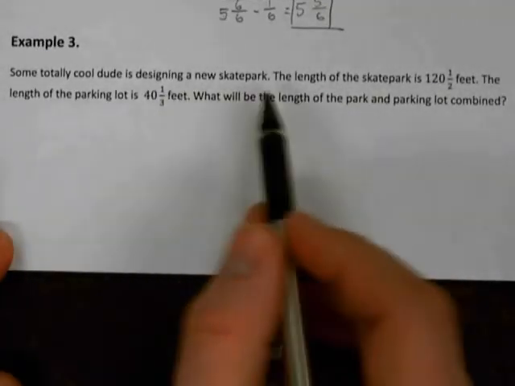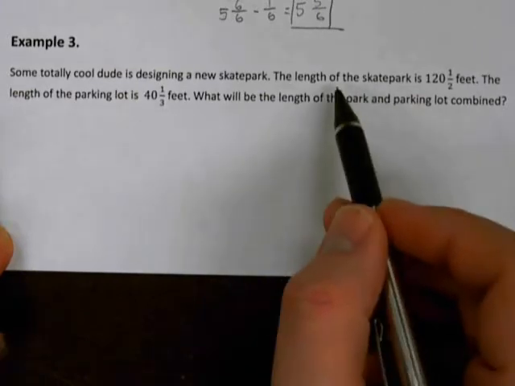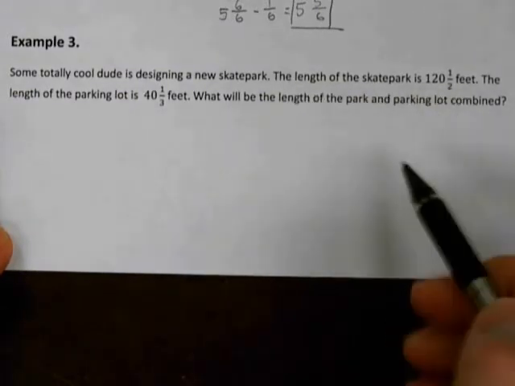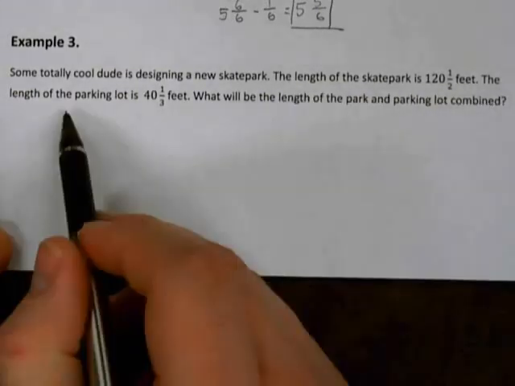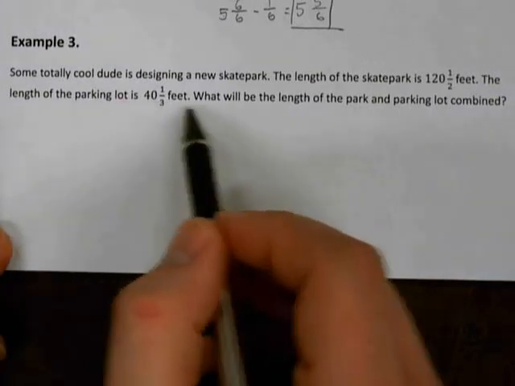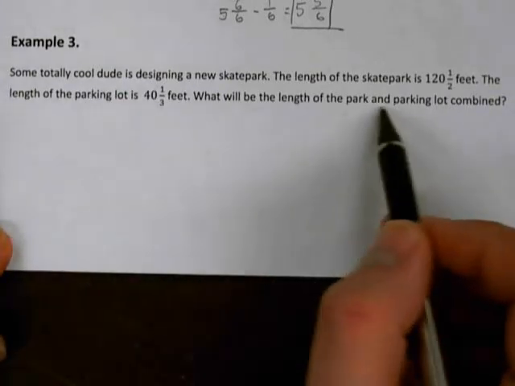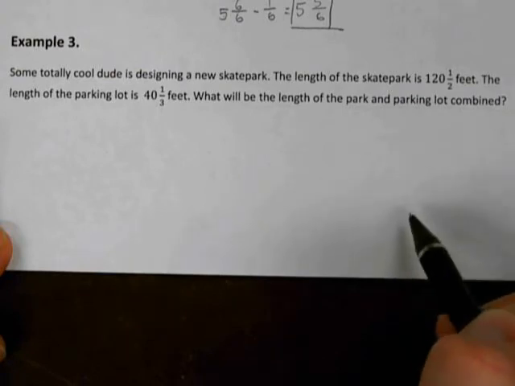All right, for the last example, a totally cool dude is designing a new skate park. The length of the skate park is 120 and a half feet. The length of the parking lot is 40 and a third feet. What we want to know is what will the length of the park and parking lot be combined?